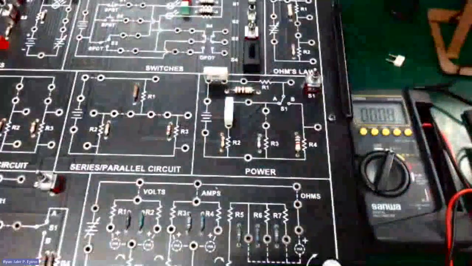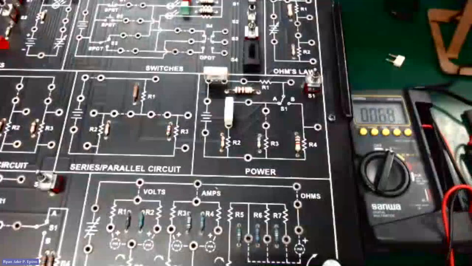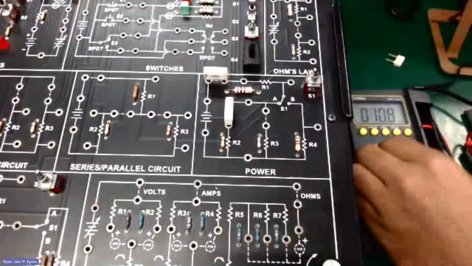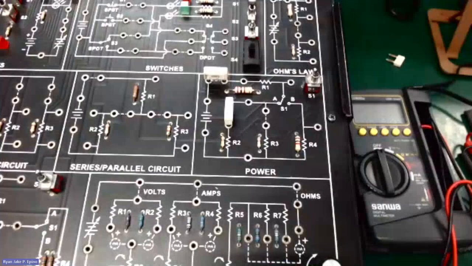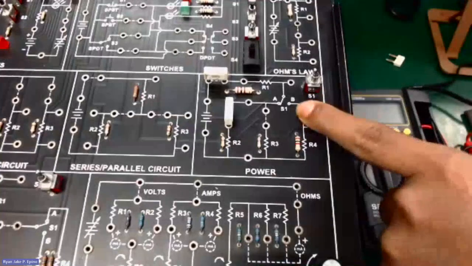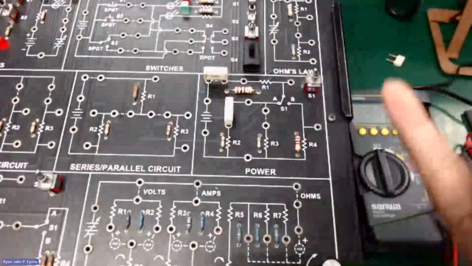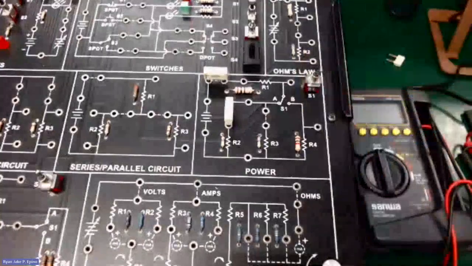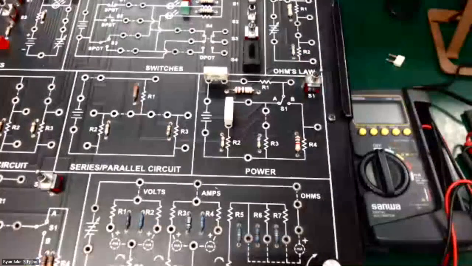Then, using those values, answer items 4, 5, 6, 7, and 8. For item number 9, we are asked to put the power switch into position B. So let's put it into B, and answer the question for that.